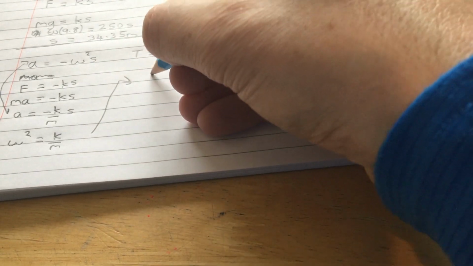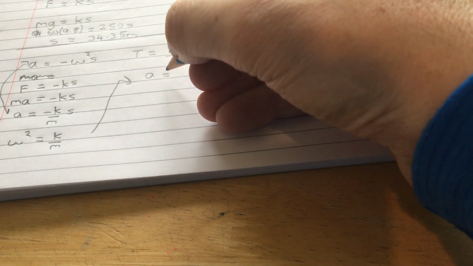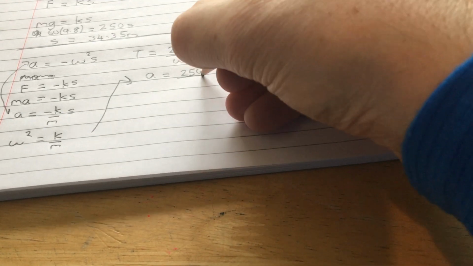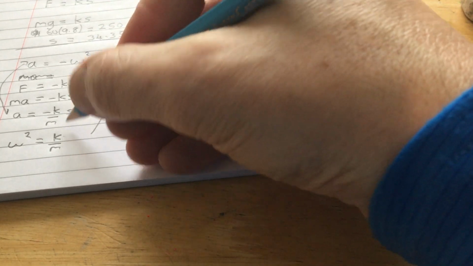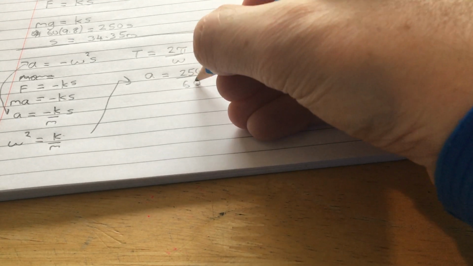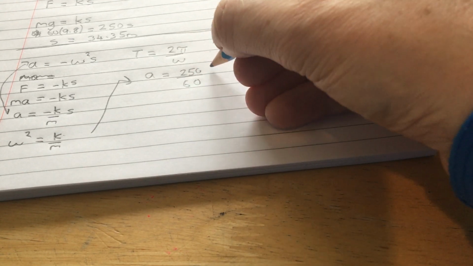So if we start substituting in the relevant values now, his acceleration is the spring constant k, 250, over his mass, which is 60, and then times his displacement.